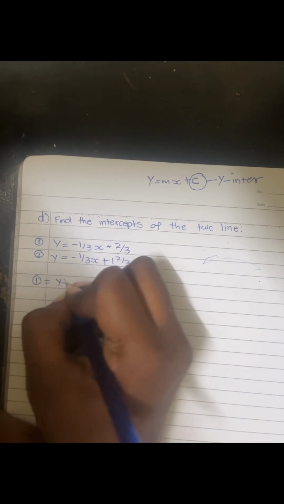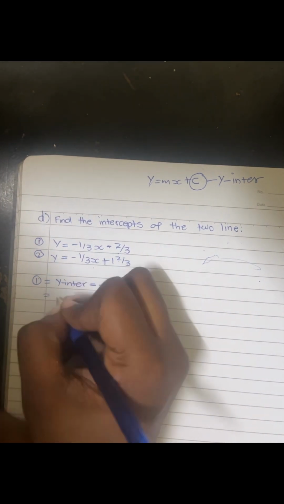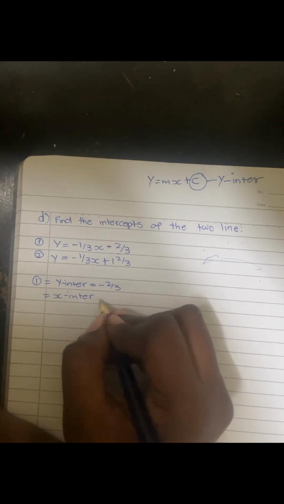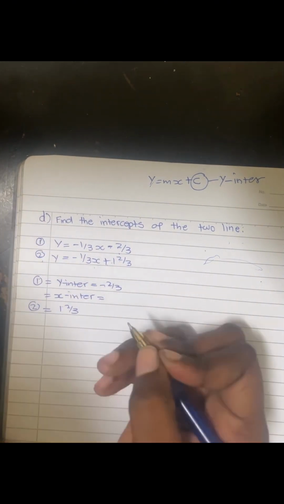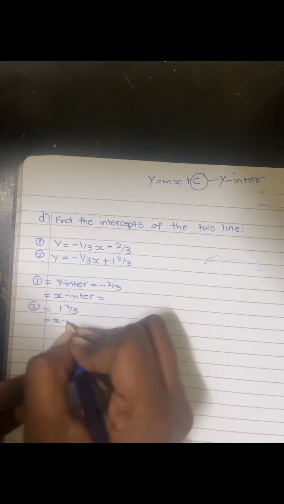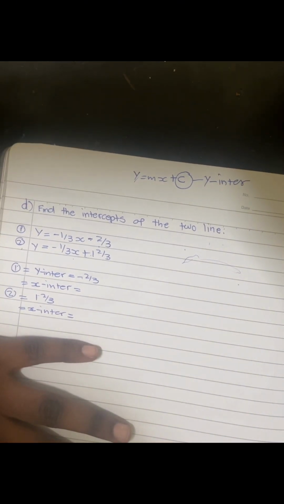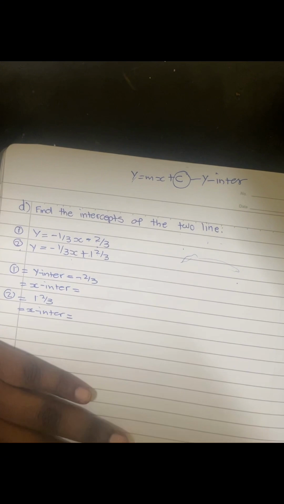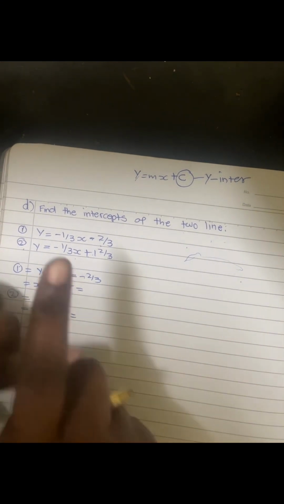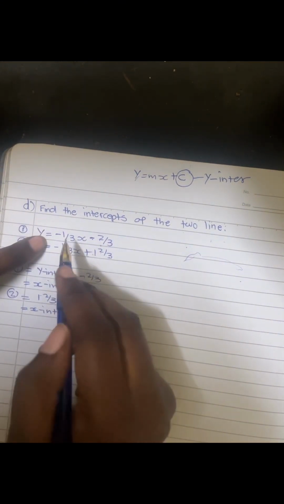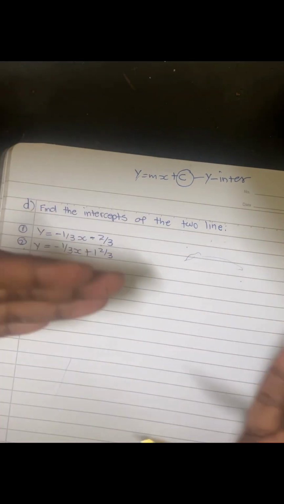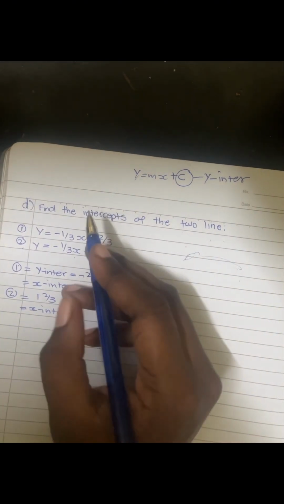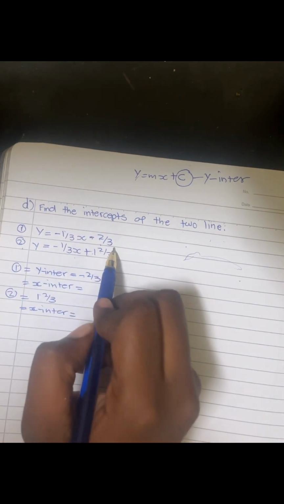So for our equation 1, our y-intercept is equal to negative 2/3, and our x-intercept, we'll find that. And then for our equation 2, our y-intercept is positive 1 2/3, and our x-intercept is just to be found. So how to find our x-intercept? Basically, we just equate. To find the x-intercept is when the y is equal to 0. So that means we're going to equate this whole equation to 0.